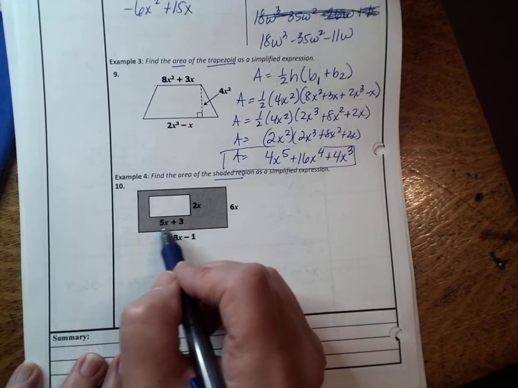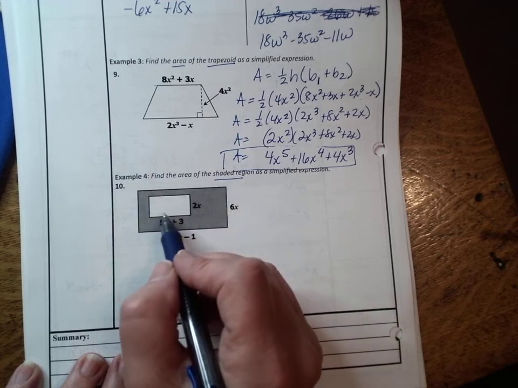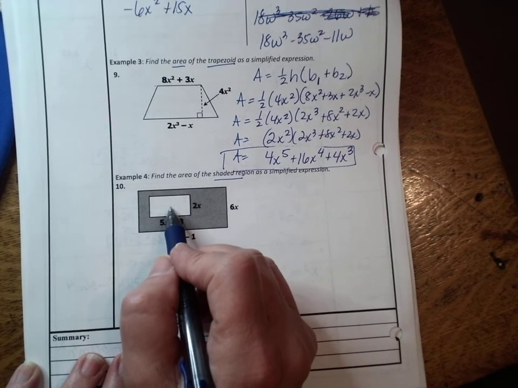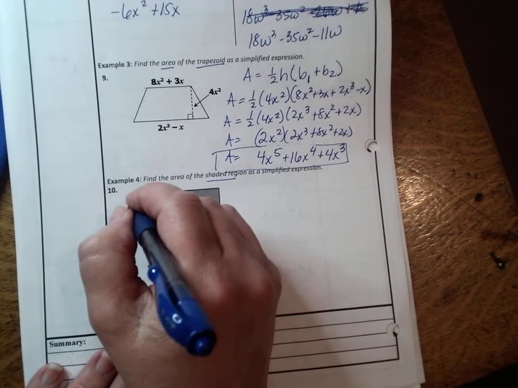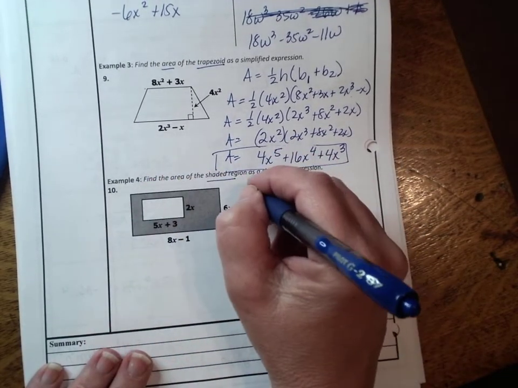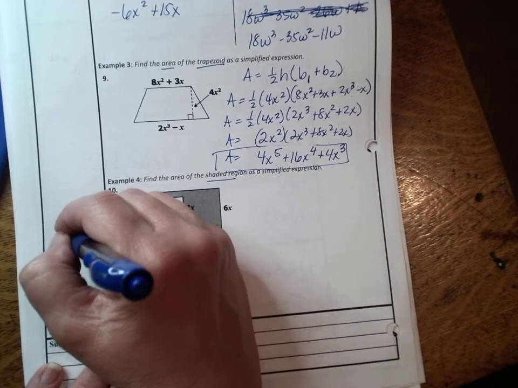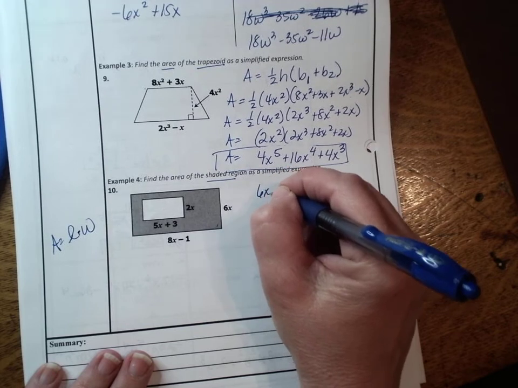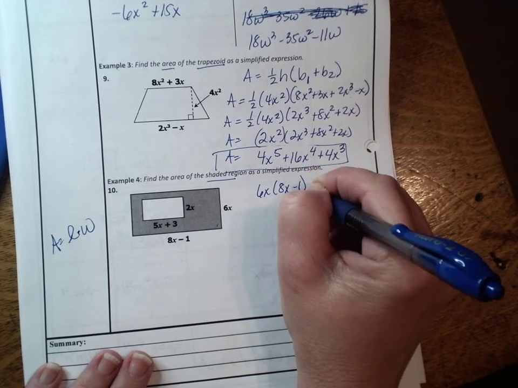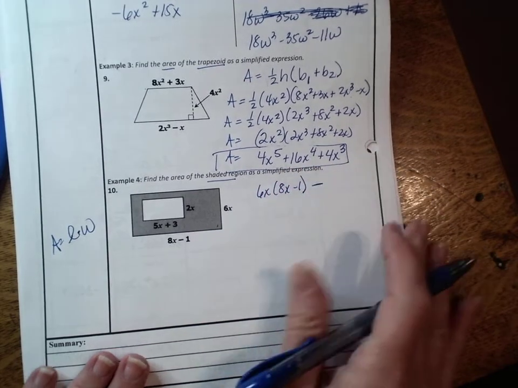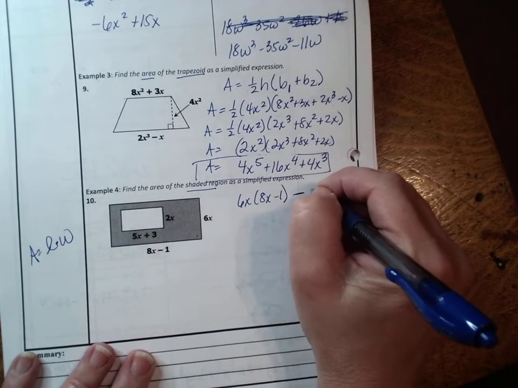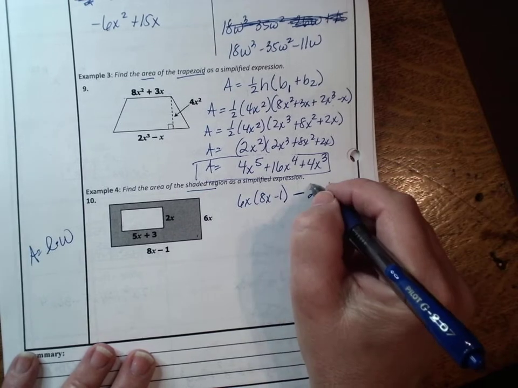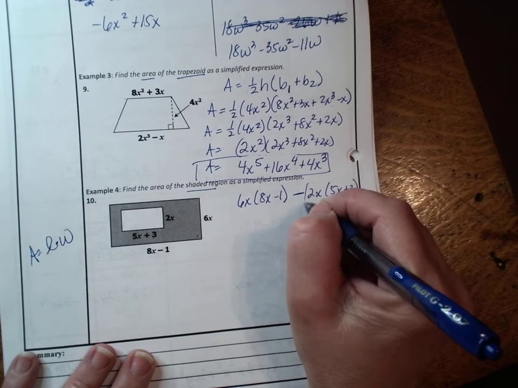So think about this. If we knew this total area here, this looks like we're just cutting it out and getting rid of it. So we're really subtracting. This is really going to be a subtraction. So I would do this larger one. Remember, area is your length times your width for a rectangle. So you're going to do 6x times 8x minus 1, minus 2x times 5x plus 3. You're subtracting this whole thing. So really, we could have brackets here.